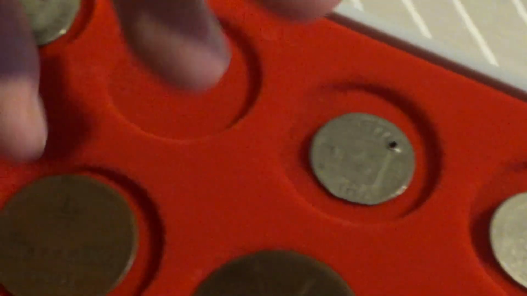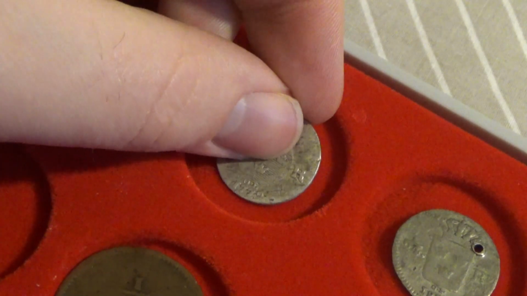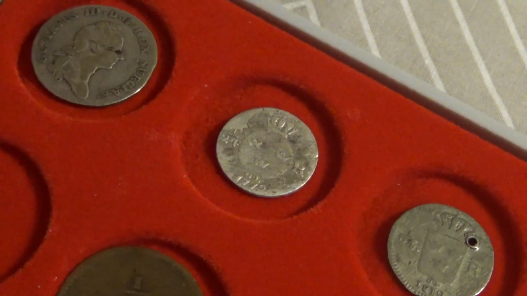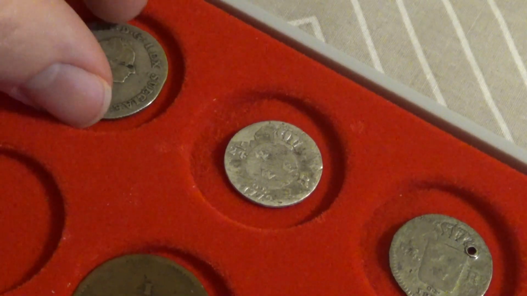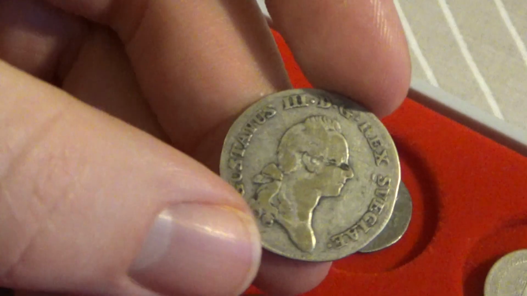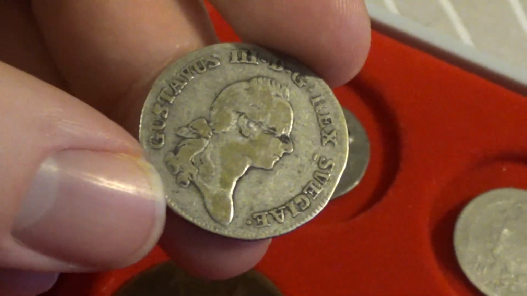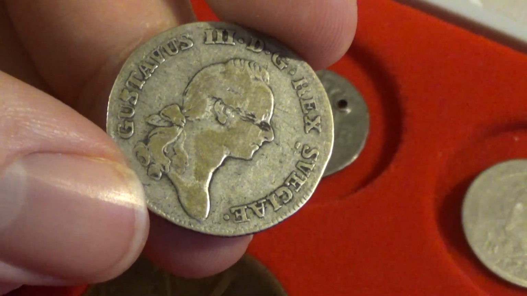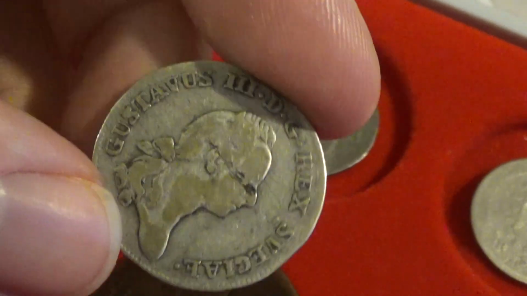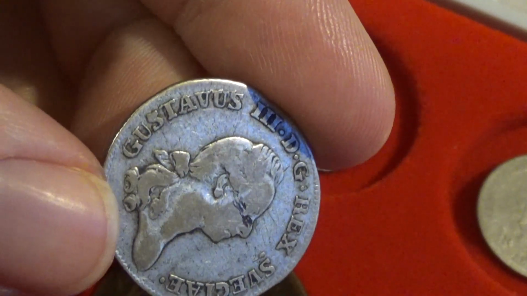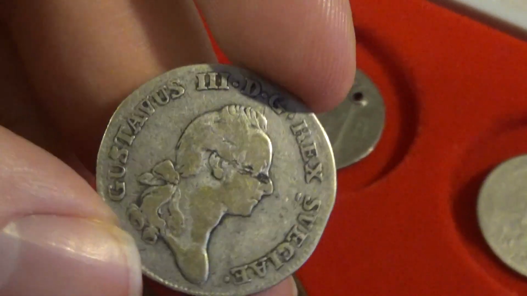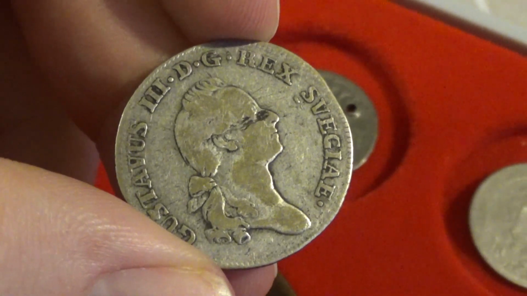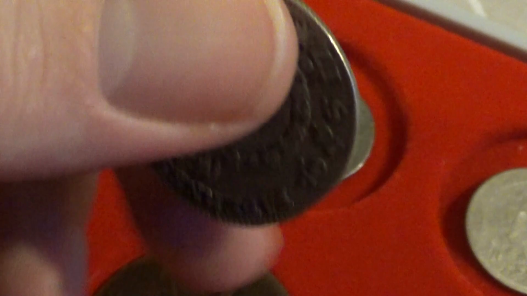But the copper shilling coins would be delayed for another 20 years. The silver coins were made pretty much instantly. And here you have the royal portrait of Gustav III, or Gustavus III in Latin. Rex Suecia, King of Sweden.